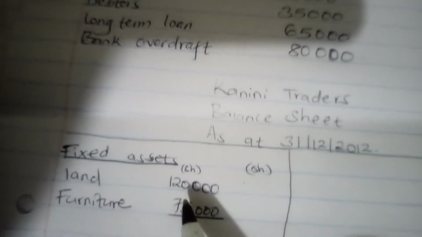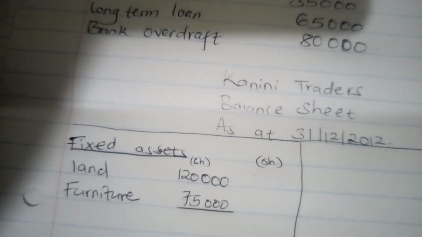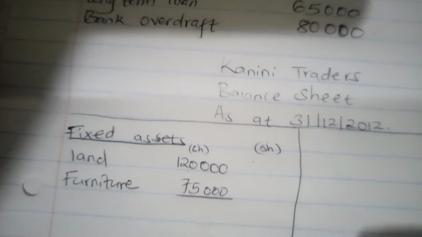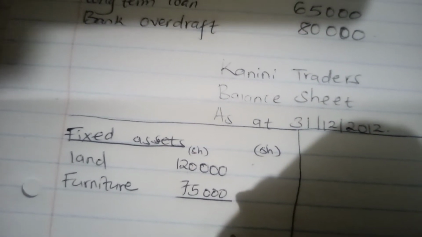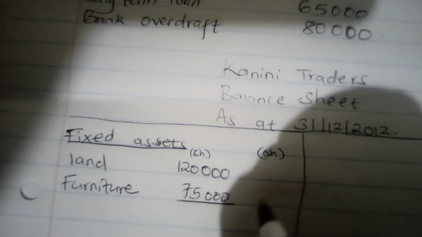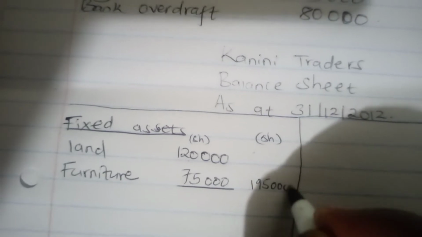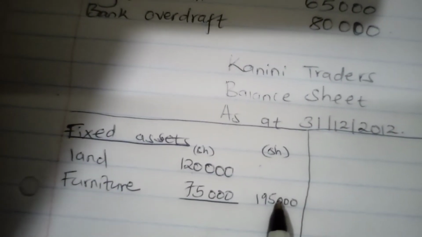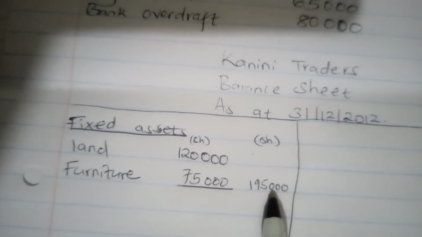And the total fixed assets will be 120 plus 75,000, to give us 195,000. So this is the figure for the total fixed assets.